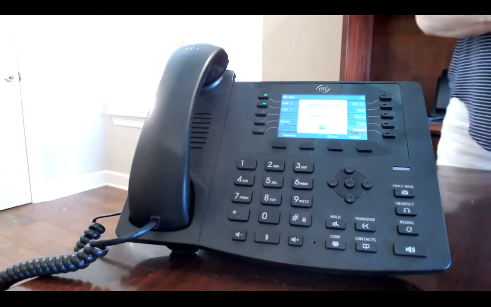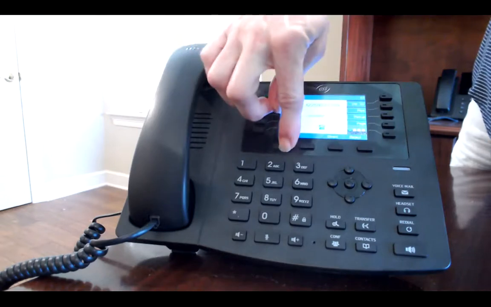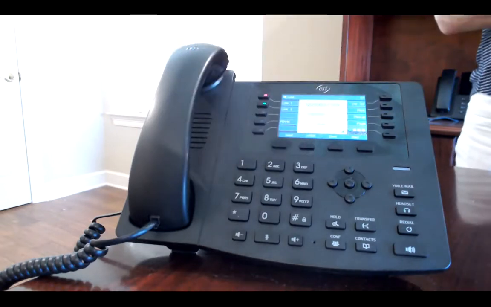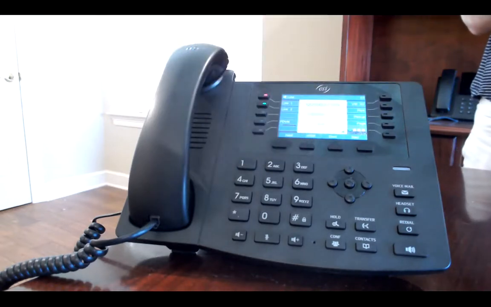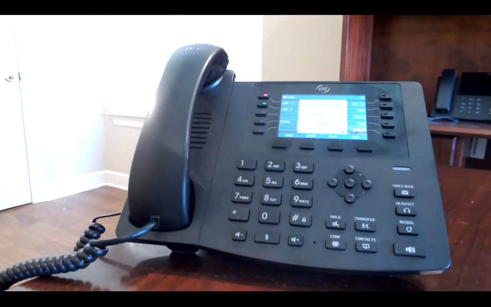When your phone is ringing, you can pick up the handset, press the speaker button, or press the answer key. Under the display, you will also see options for divert and reject. If you press reject, the caller will go straight to your voicemail. If you press divert and enter another extension number, you can forward that call immediately to another extension.